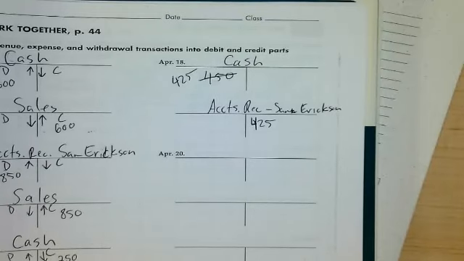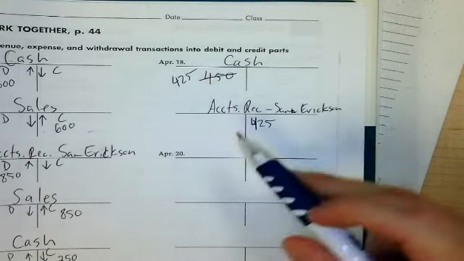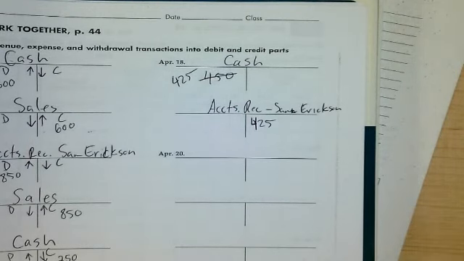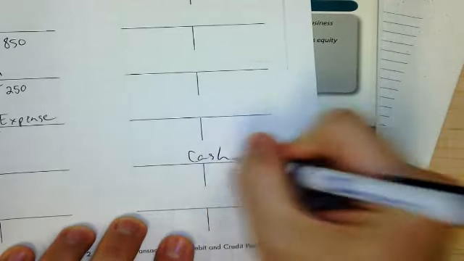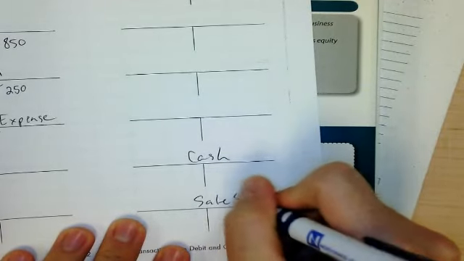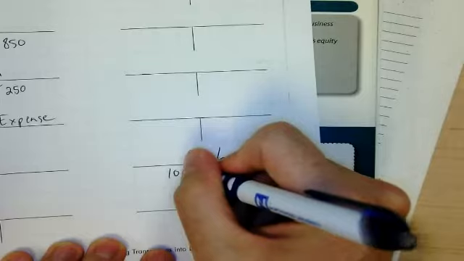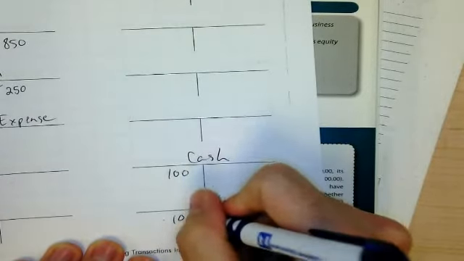Opposite every time. Yes, you will always have a debit and a credit. That's a great way to think about it. If you ever do a transaction, use one of these blank ones, and you're like, all right, we got cash and sales. Cash is going up, $100. Sales over here. Uh-oh.